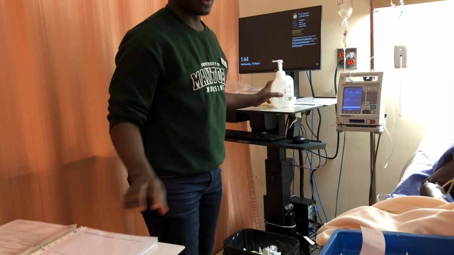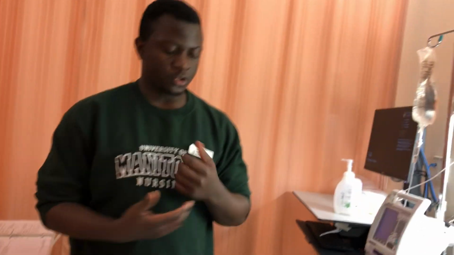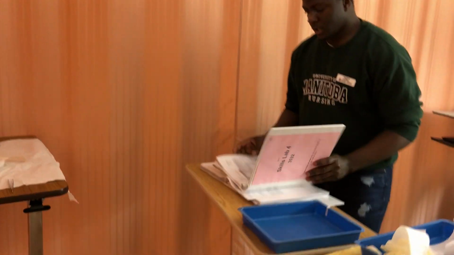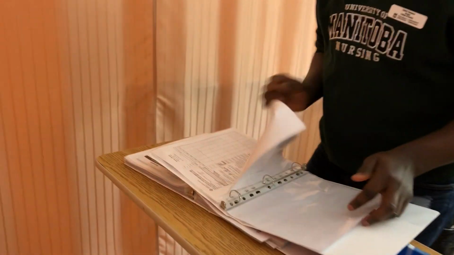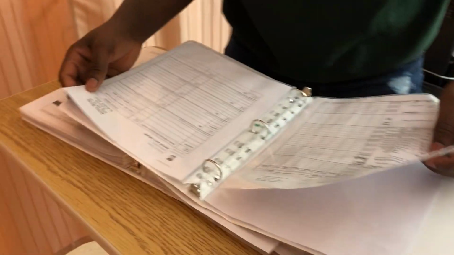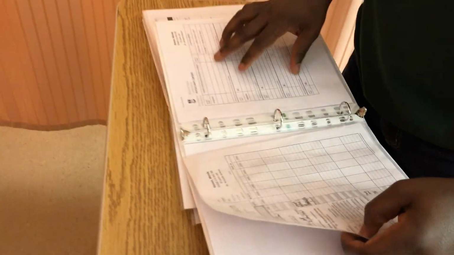First, I have to start with the patient's order. I'll ask my other nurse to pass me the doctor's order. I would have brought this to the patient's room, making sure the patient's aware of what's happening. So first, I will be checking my physician's order to the patient, to the MAR, and I have my physician's order here.